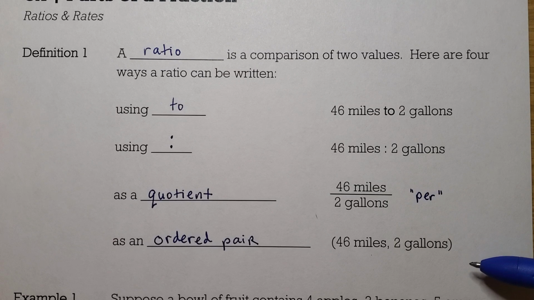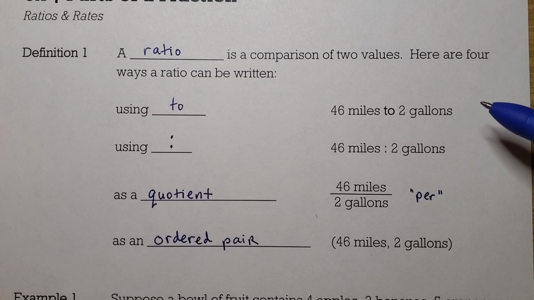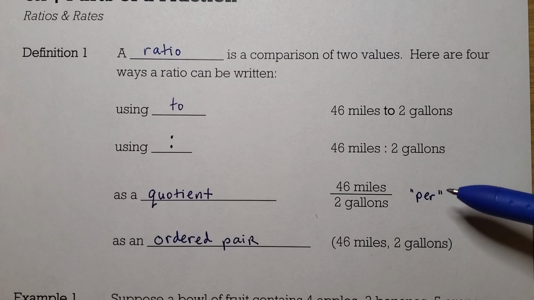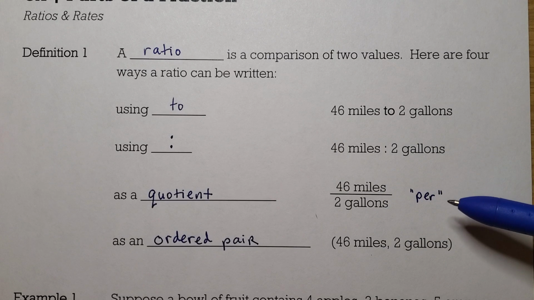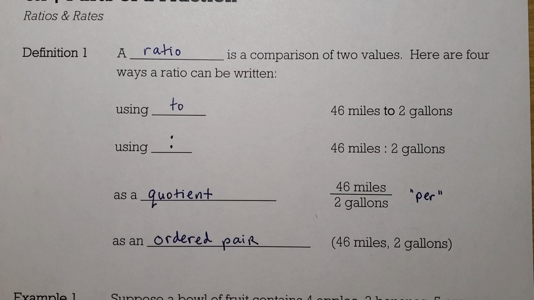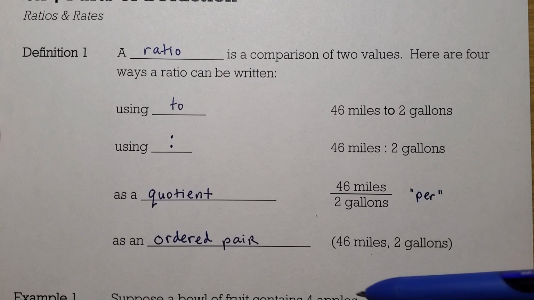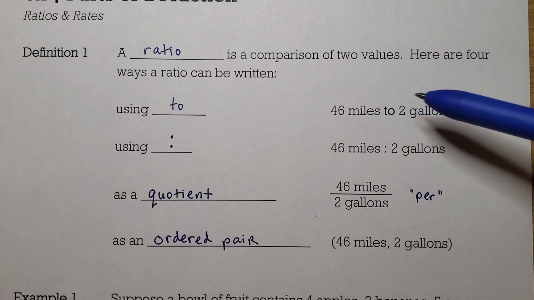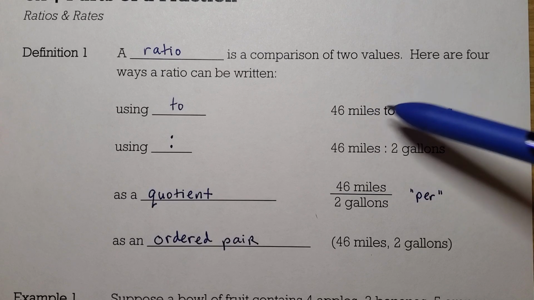It just depends on the discipline that you're examining in, whether that is mixing, so perhaps chemistry or baking, versus computer programming, or you want to visualize stuff, so perhaps in art, you might see some stuff like this. Or if you're using it as a quotient, when you're saying rates, like how fast you're going or how fast you're using up your fuel. So depending on the context, different terminology or notation can be used, but they really all mean the same thing. They are bundling these two numbers together. 46 miles is being related to 2 gallons. These two things are kind of joined at the hip.